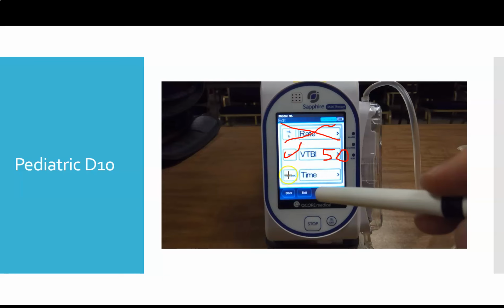Do we know how quickly we want to give it? Well, there's no set rule to how quick we need to give it, but we know we want to give it fairly quick, right? So we can say yes, we know the time. The time we want it to be as quick as we can. So of the 2 out of 3 that we're going to enter, one must go. Rate's going to go, and we're going to keep volume to be infused and time as the items we are going to enter.